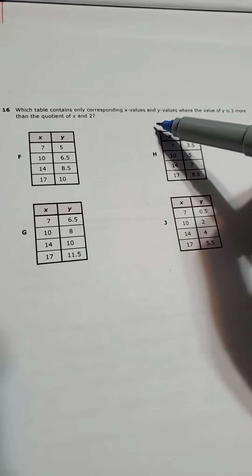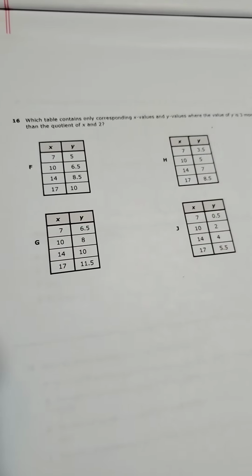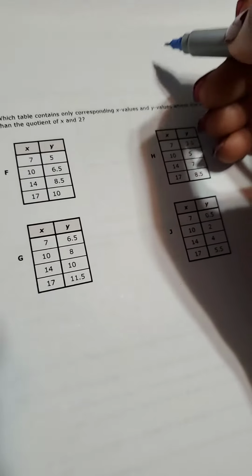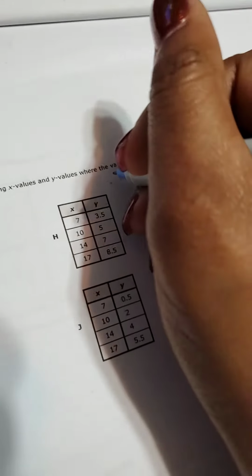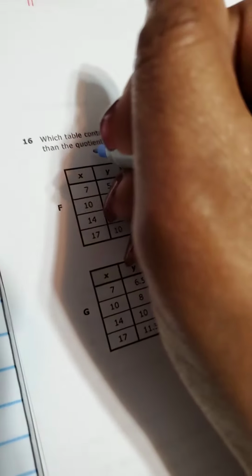All right, 16. Which table contains only corresponding x values and y values where the value of y is 3 more than the quotient of x and 2? Okay, this one simply says which one has the right x and y values for when y is 3 more, so plus 3. Then the quotient, which means division, of x and 2. So x over 2.